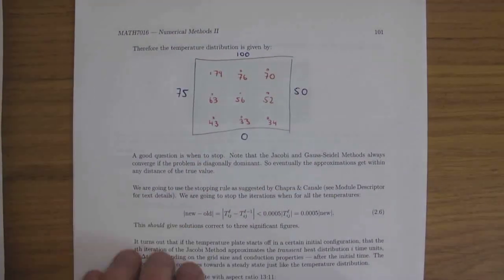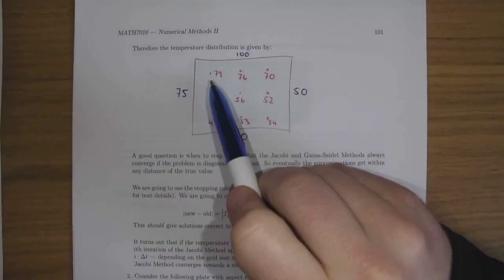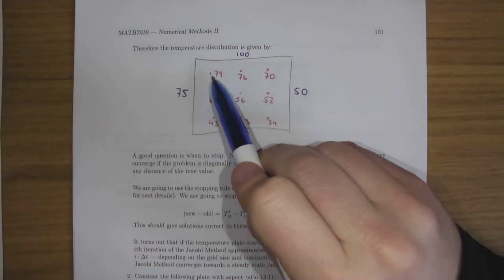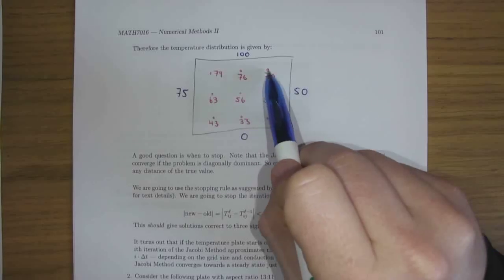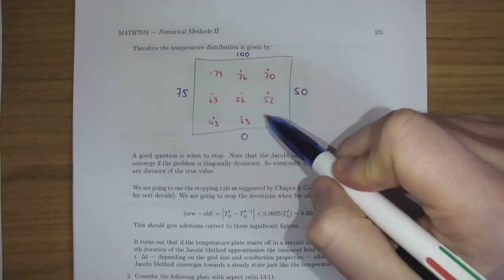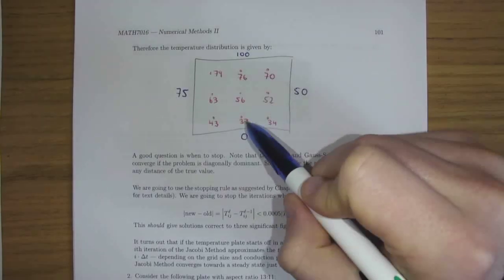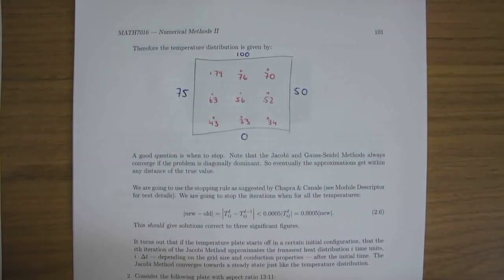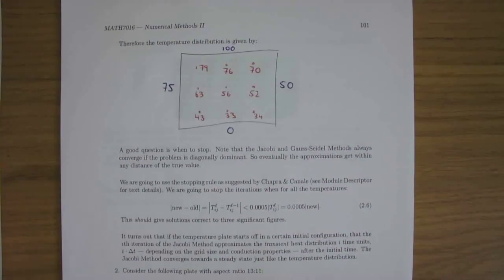Okay, so you can see hottest up here, getting colder, getting colder, getting colder. This is the coldest point here. Okay, something like this. So that was a kind of stopping rule as such. A good question is when to stop.